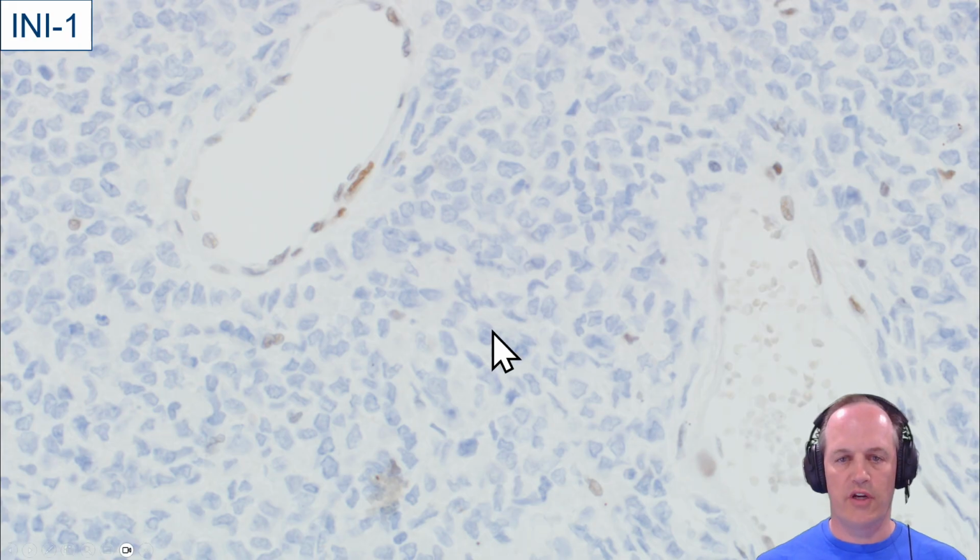And by immunohistochemistry, here's INI1. You can see the tumor nuclei are completely blue. It's only the counterstain, but you still see brown reactivity in the endothelial cells and normal cells that are trapped in the tumor.